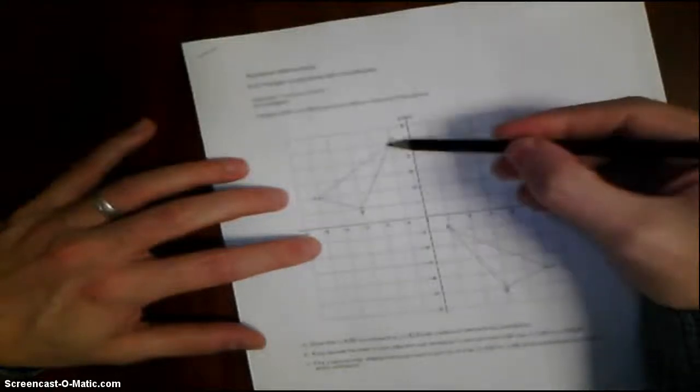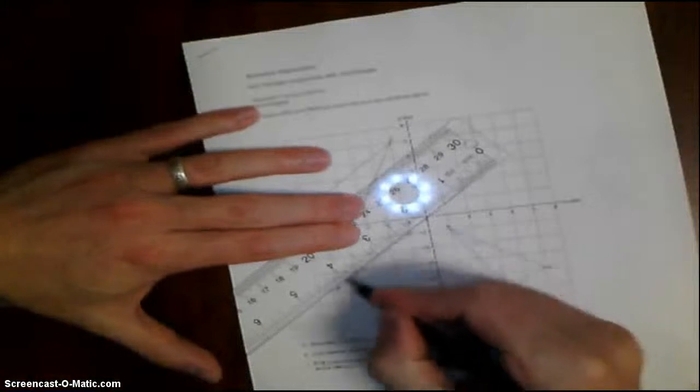So if I translate, I want to be the same distance down, so I think this is also 6, right? So 5, 6. 3 and 3 makes 6. So that translated first.